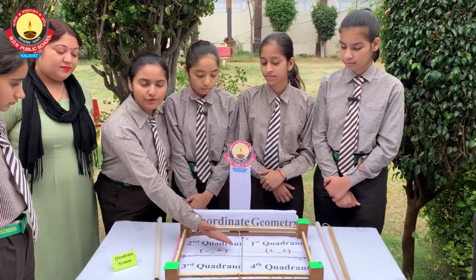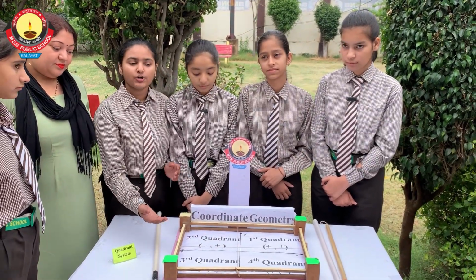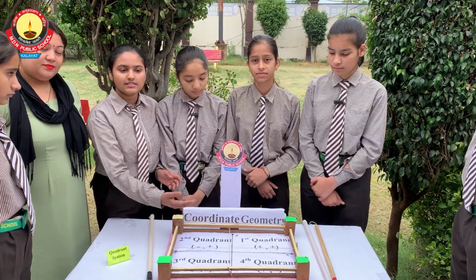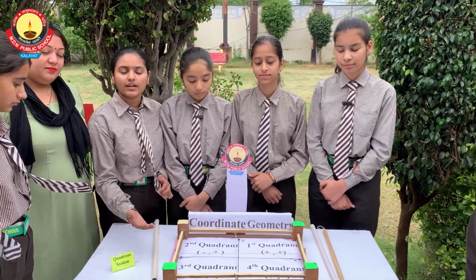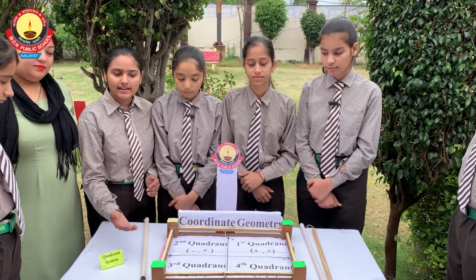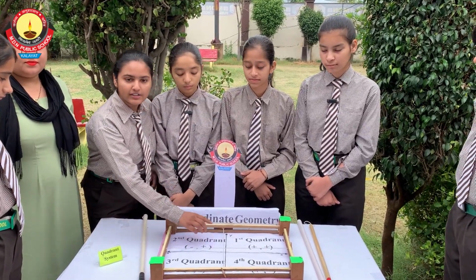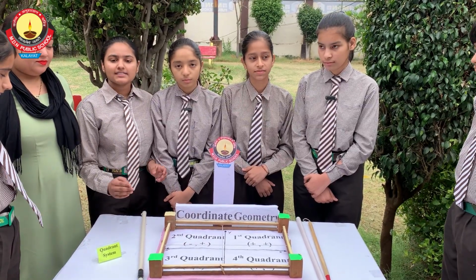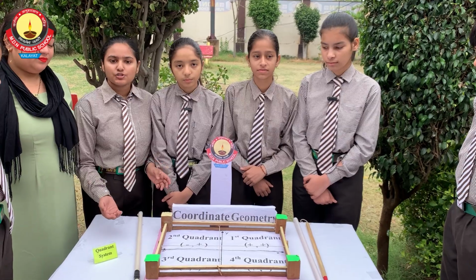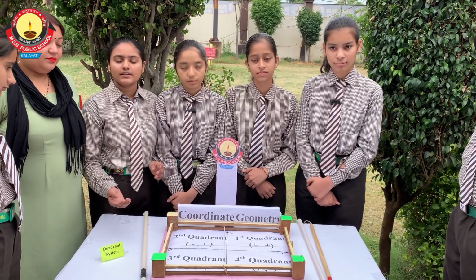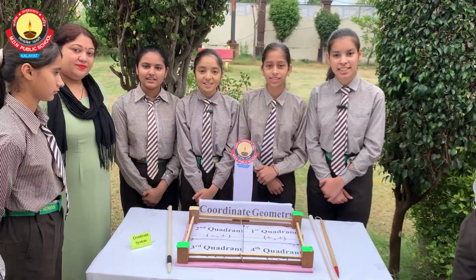The coordinates of the origin are 0, 0. Coordinates of the x-axis are x, 0 and the coordinates of the y-axis are 0, y. The equation of the x-axis is y equal to 0. The equation of the y-axis is x equal to 0. Now some formulas. The formula of distance from the origin is root of x square plus y square. The formula of distance is root of (x2 minus x1) whole square plus (y2 minus y1) whole square. Thank you for listening to us.